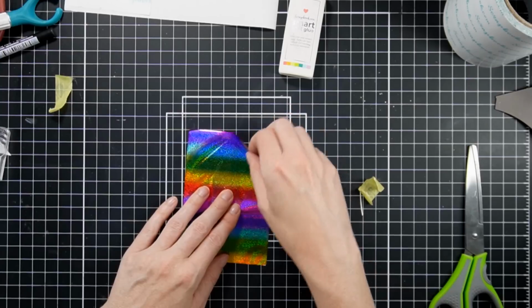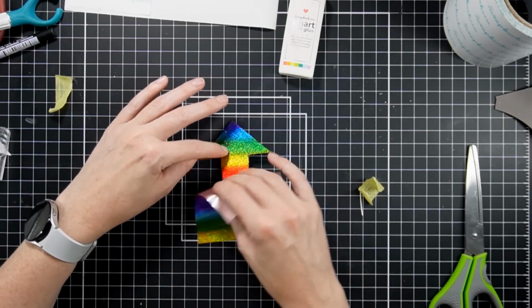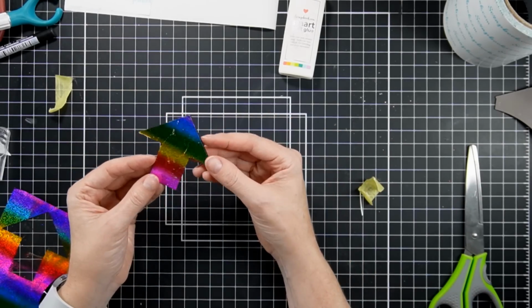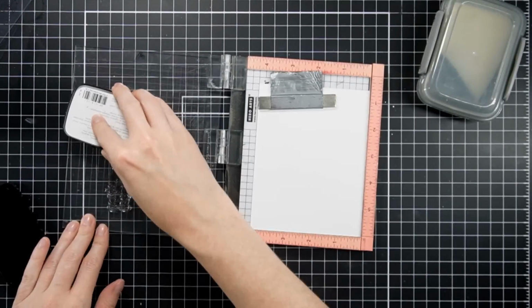So if you want a perfect pattern, don't be messing around with it. Just put it down and then peel it back up. And here we have the end result, this awesome foiled arrow. I don't know what you're going to use an arrow for, but it was super fun to do.